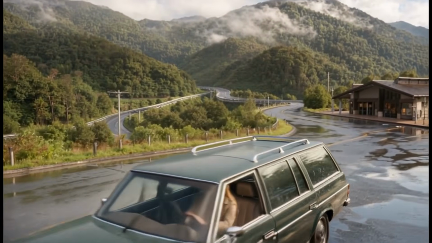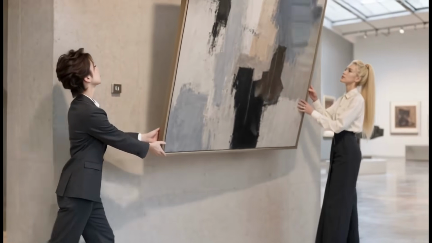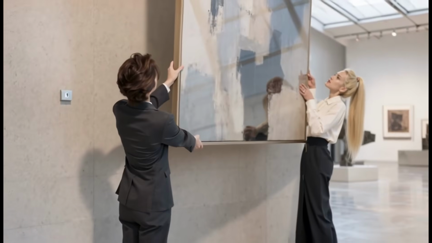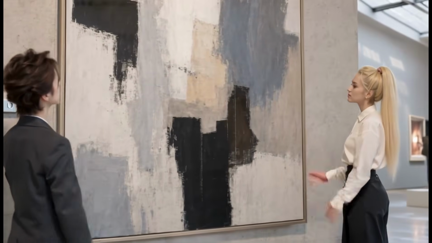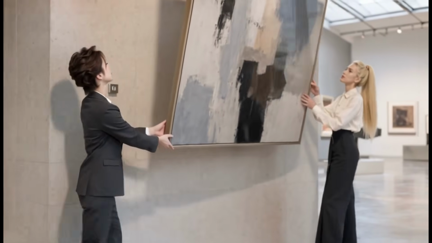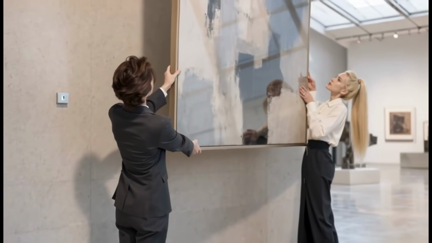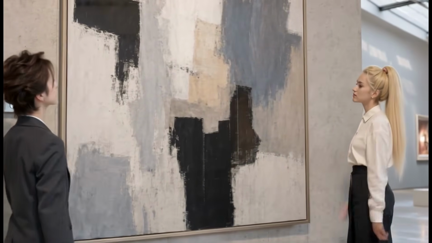The sixth test is simpler. It's another image to video test, but this time the scene contains two people. In the result, both characters hold the picture frame from opposite sides, adjust its position, and finally stabilize it. This example shows that LTX 2.5 has also made clear progress in handling coordinated actions between multiple characters.